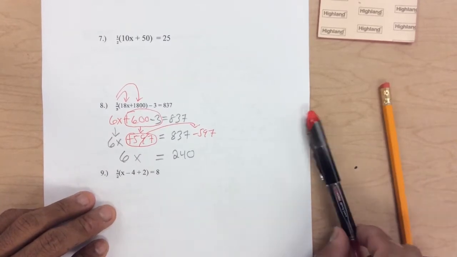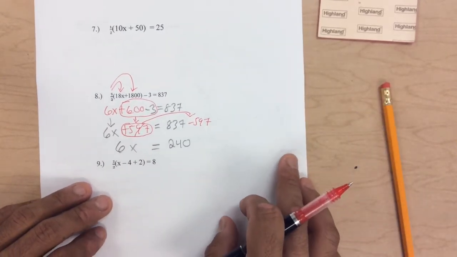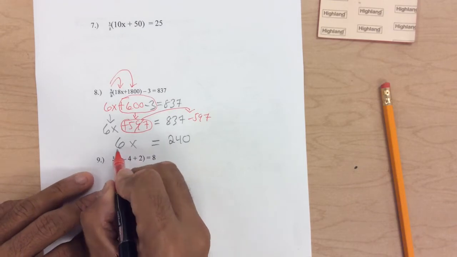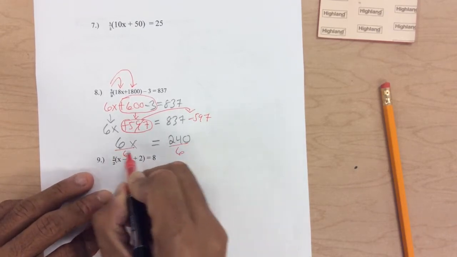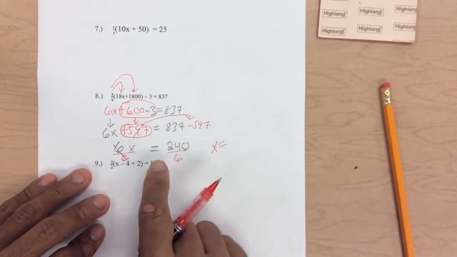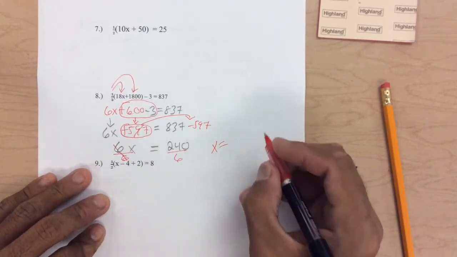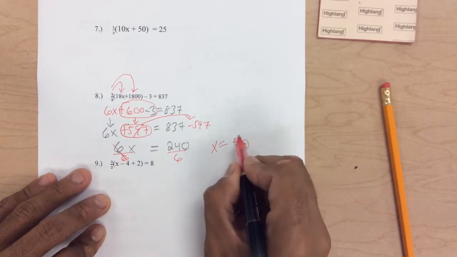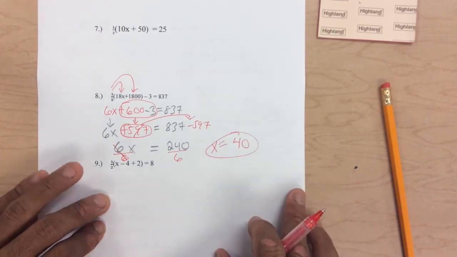And then the final step to this problem is move the coefficient. So the opposite of multiplying by 6 is to divide by 6. So my final answer is x equals 240 divided by 6 is just 40. So my final answer is x equals 40.